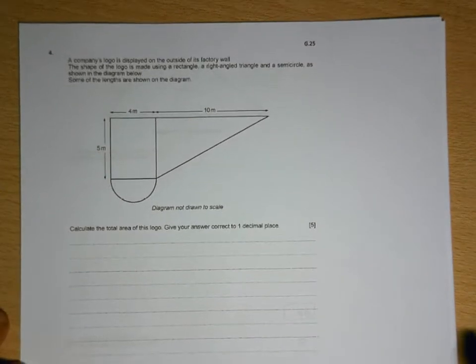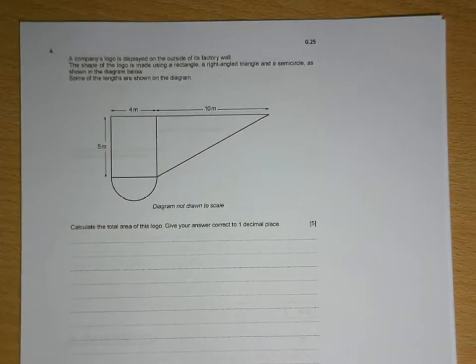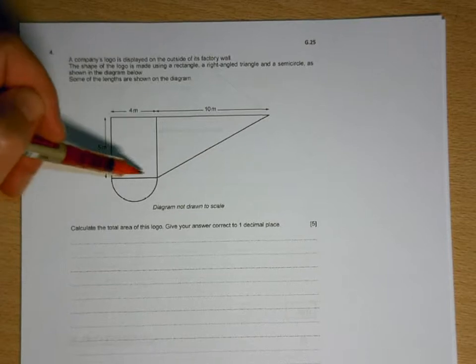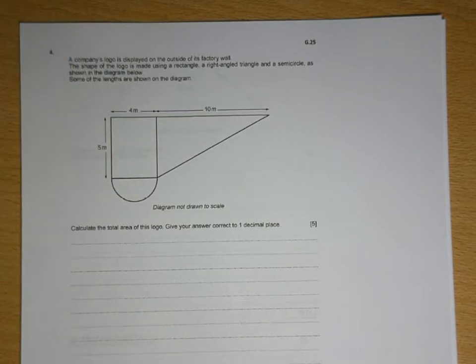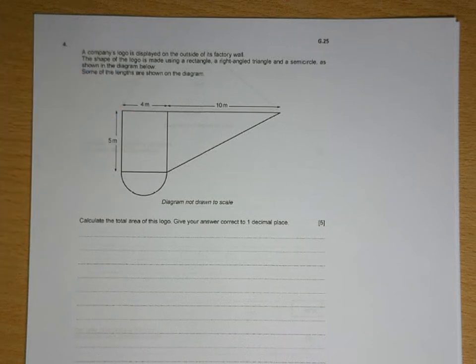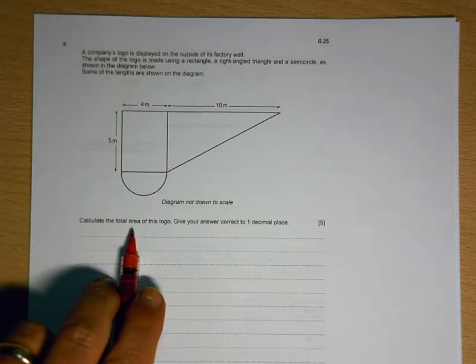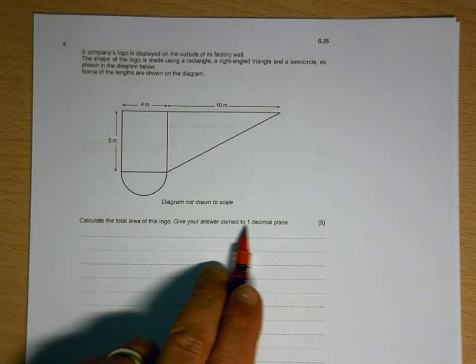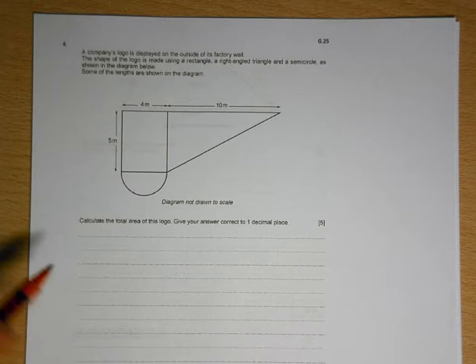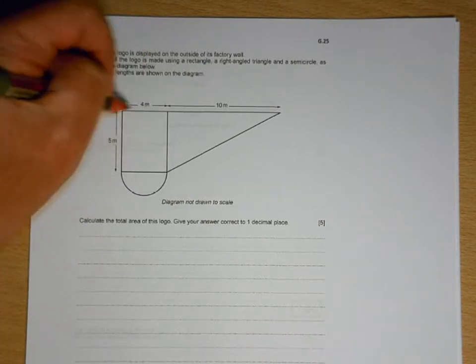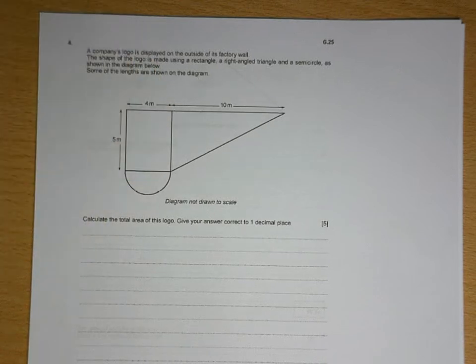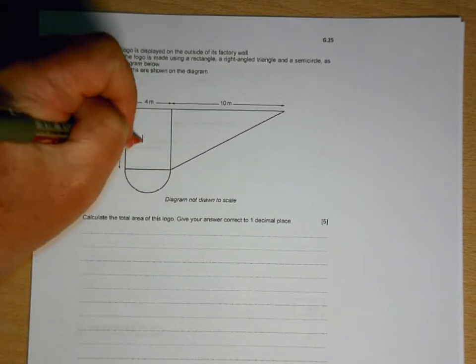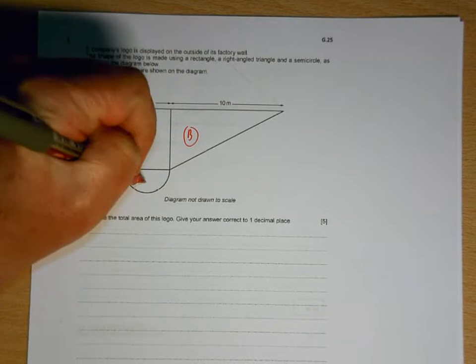Question 4. A company's logo is displayed on the outside of its factory wall. The shape of the logo is made using a rectangle, a right angle triangle and a semicircle. So rectangle, right angle triangle and semicircle. Some of the lengths are shown on the diagram. Calculate the total area of this logo, and then we'll leave this bit to last. Give your answer correct to 1 decimal place. So I've got a rectangle, I've got a triangle, I've got a semicircle. So if I call them A, B and C.